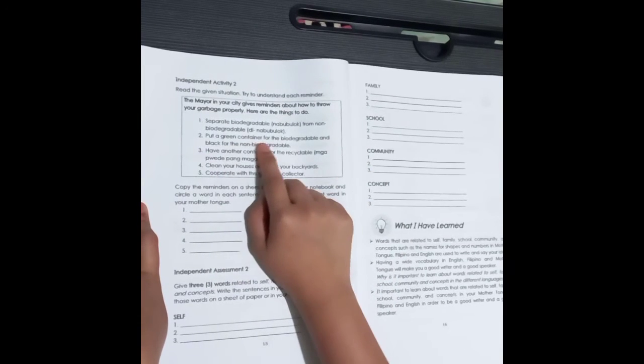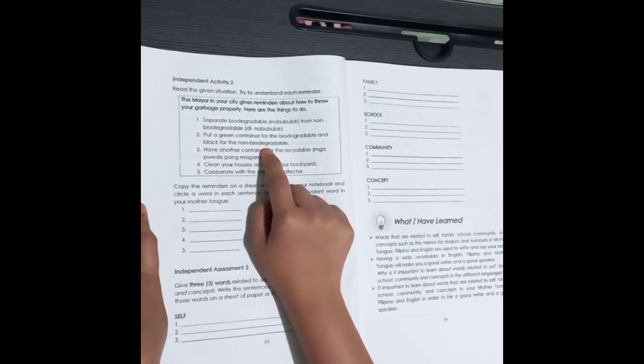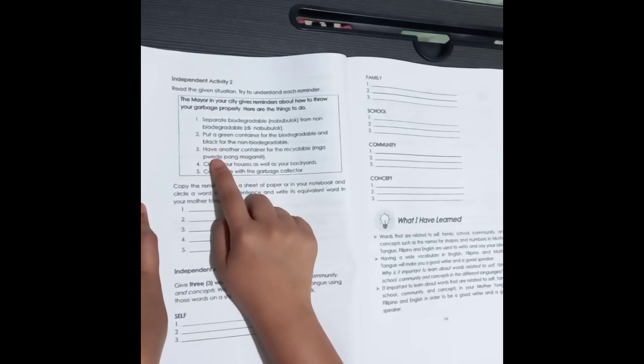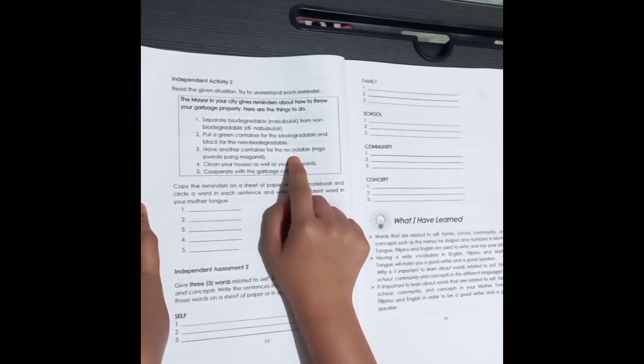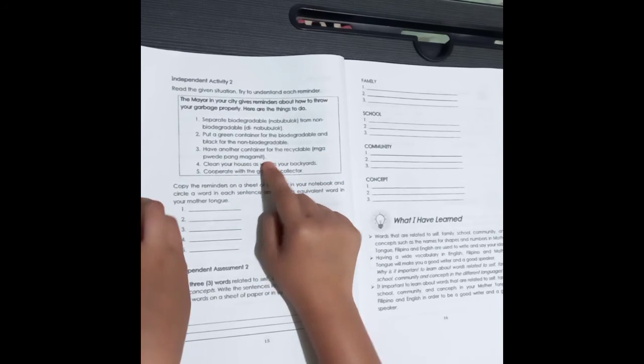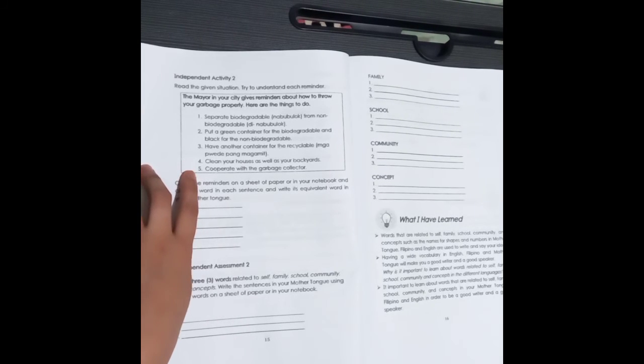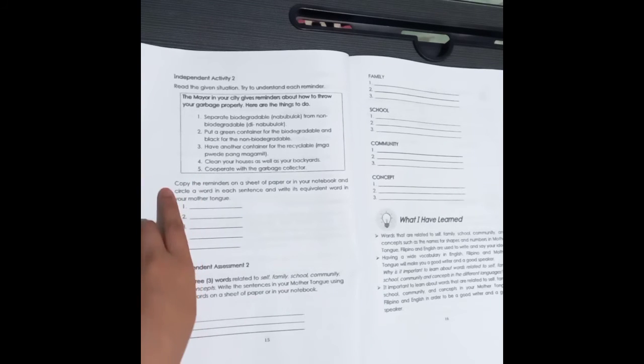Put a green container for the biodegradable and black for the non-biodegradable. Have another container for the recyclable o mga pwede pang magamit. Number 4, clean your house as well as your backyards. Number 5, cooperate with your garbage collector.